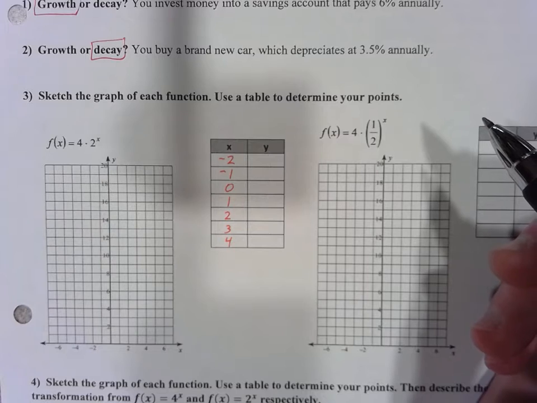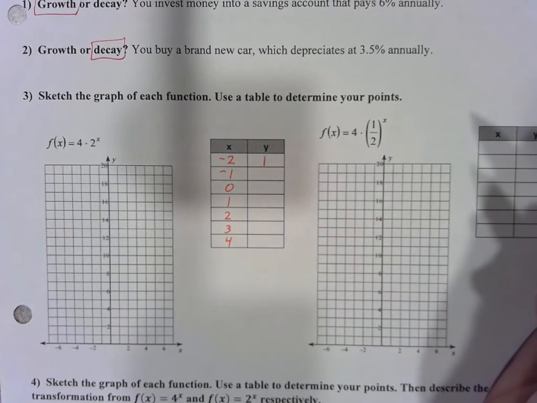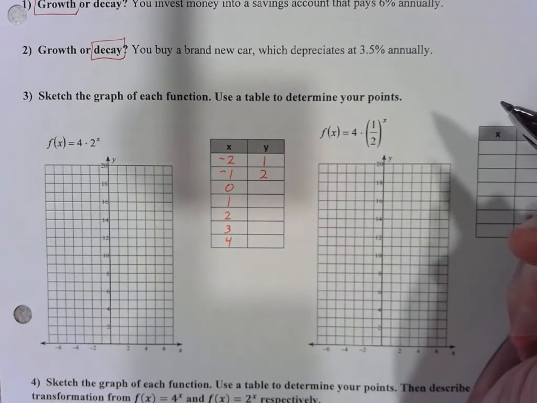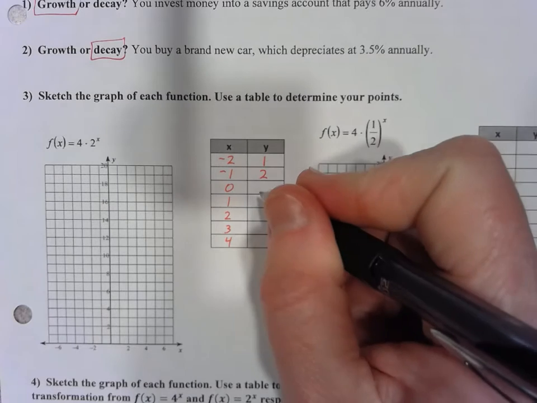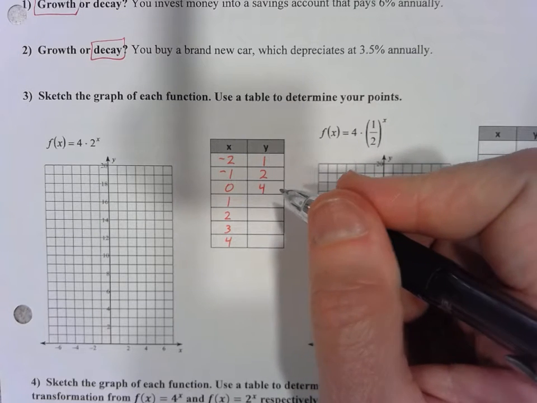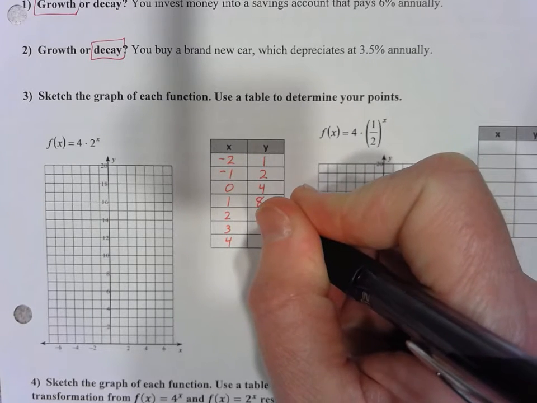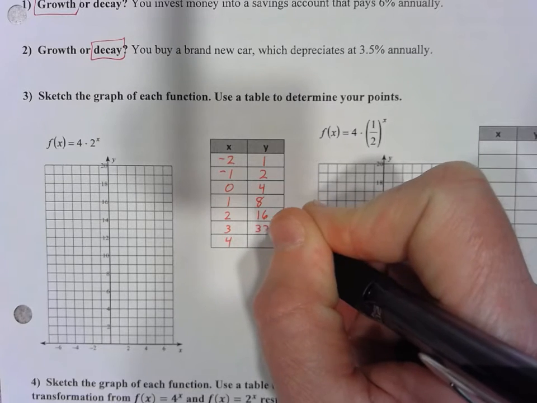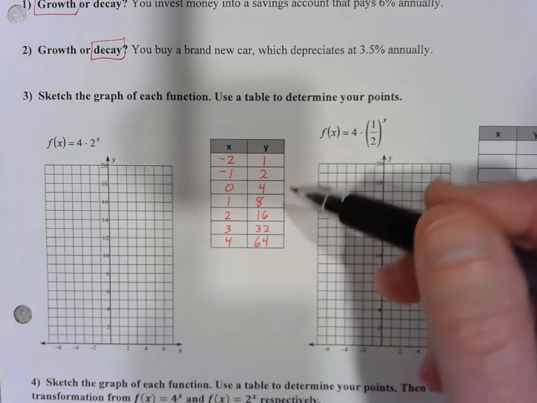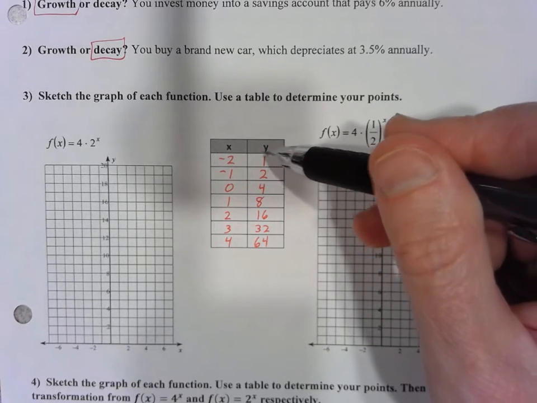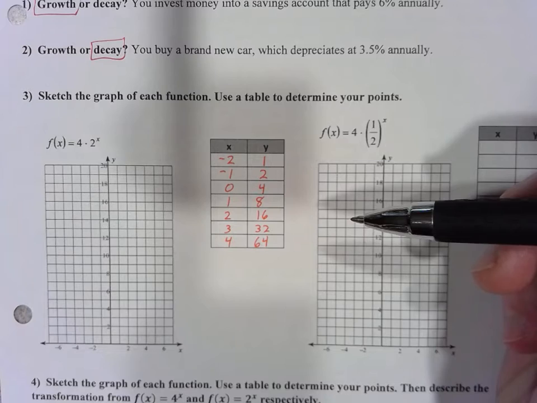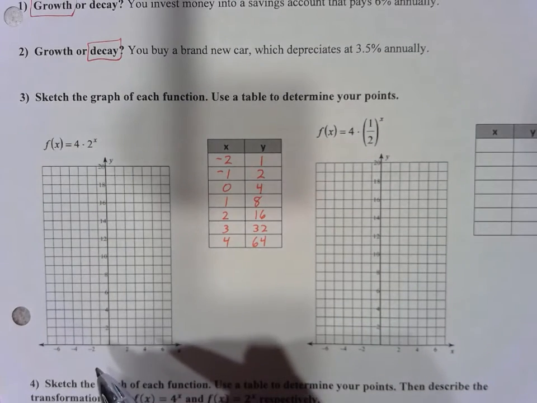And so as you plug these in, you should get 1 for y, and then -1, 2, 0, 4, 1, 8, 2 is 16, 3 is 32, 4 is 64. So as I see my numbers, I would have liked to have chosen some smaller numbers here at -3 and -4 perhaps.